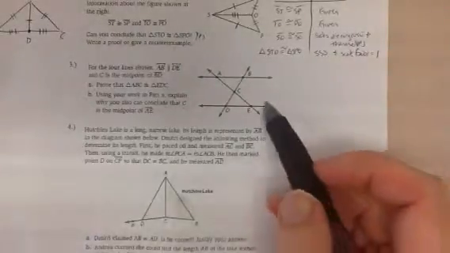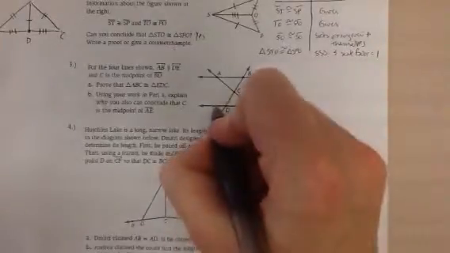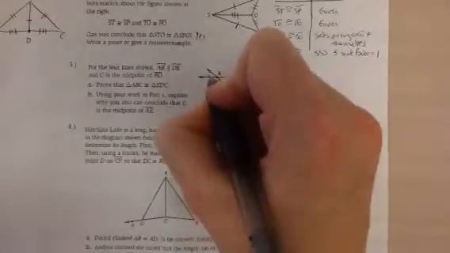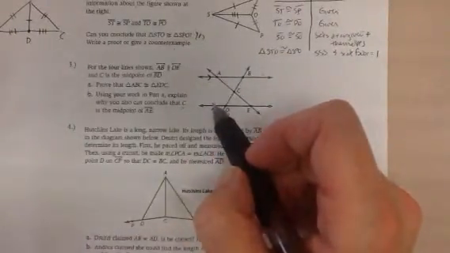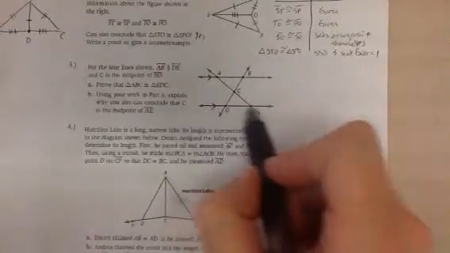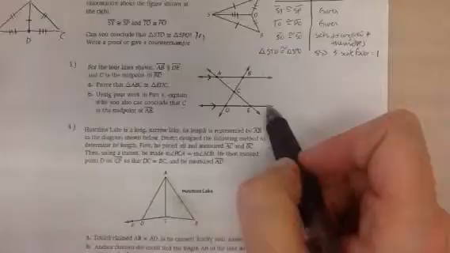For the 4 lines shown, AB is parallel to DE. So the way we mark that, remember, is with this arrow. Now that doesn't mean anything about the lengths. I'm not marking anything congruent. I'm just saying parallel lines tell a lot more about the angles of how things meet, right?